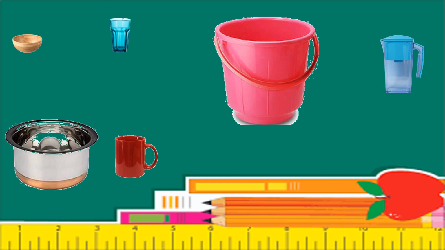This is a chatty, in which Mama cooks food or boils water, and the other one is the mug, a cup. So, looking at the shape and the size, we can say that the chatty is bigger than the mug. So, the capacity of water will be more in the chatty than in the mug.